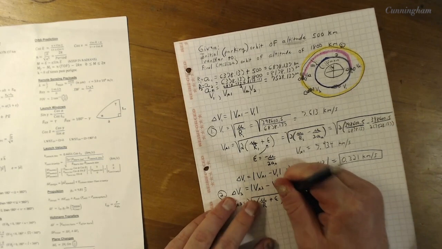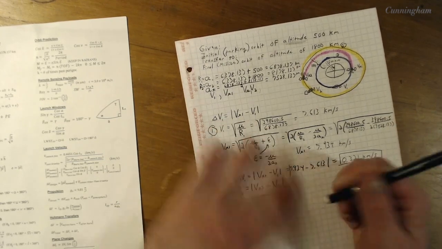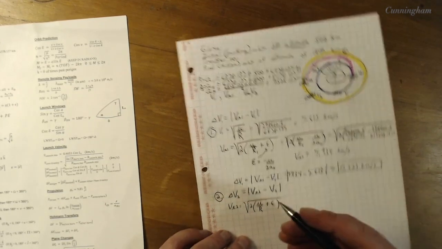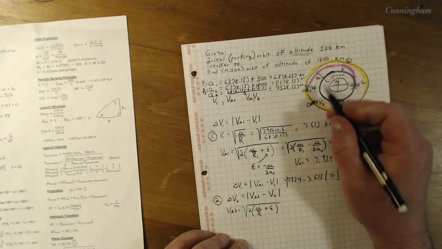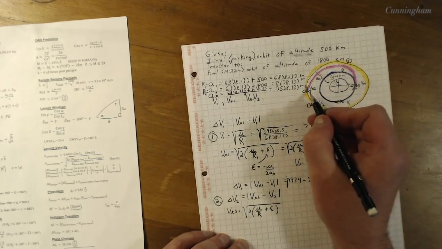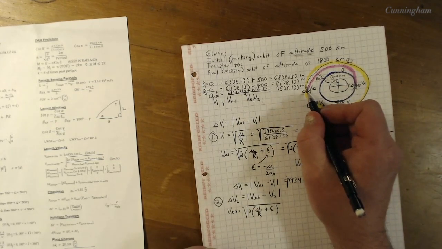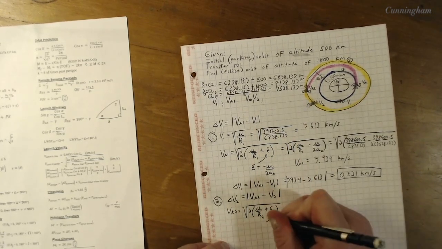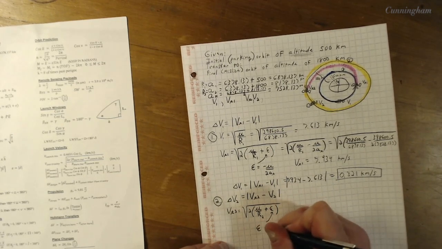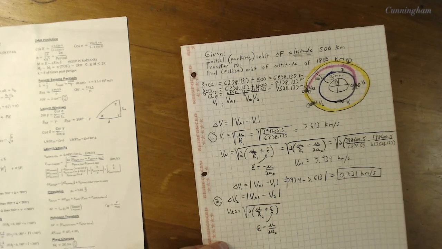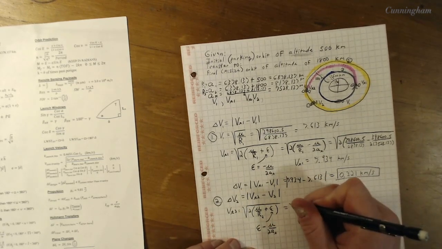So what changes and what doesn't change? That's where you make your money with this, learning and remembering what changes. Remember, for VT1 we were still in our initial parking orbit, so we used R1. When we get out all the way to our mission orbit, right as we do our second burn, we're at the mission orbit, so we're going to say R2 here. What doesn't change is epsilon. You're still going to use negative mu over 2 times a of the transfer orbit. So now let's plug and chug.